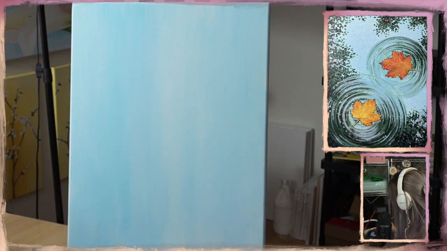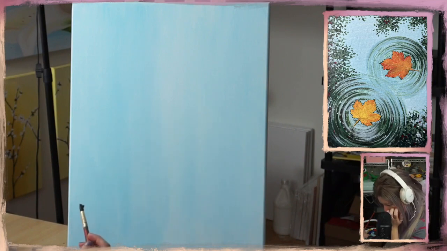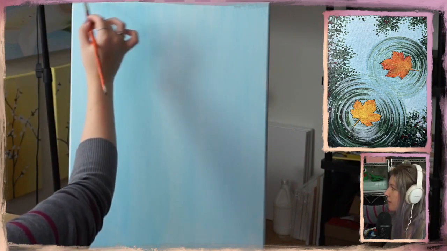So yeah, it'll both darken the green and also kind of dirty it up, make it a little more muted. How many times will I say muted? I don't know. Keep track for me.